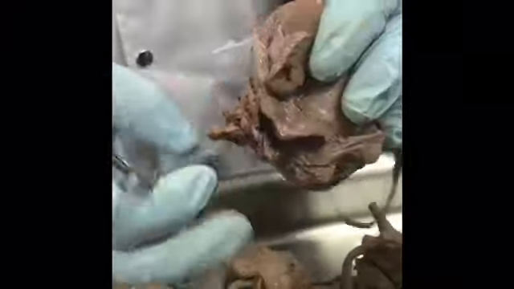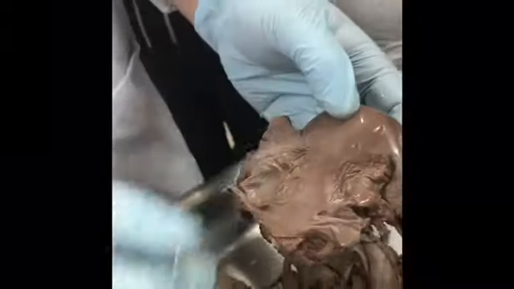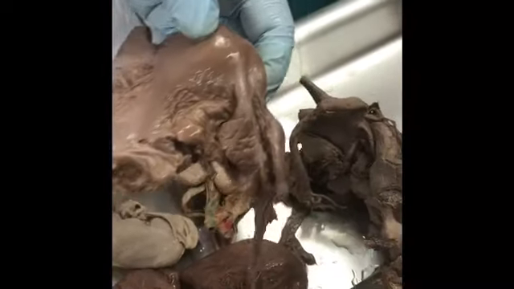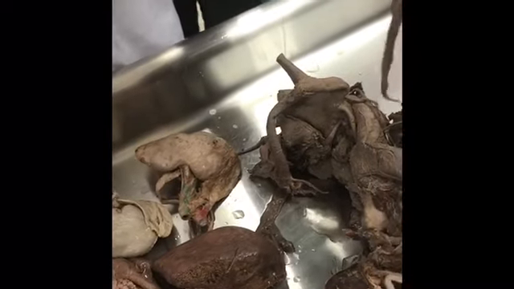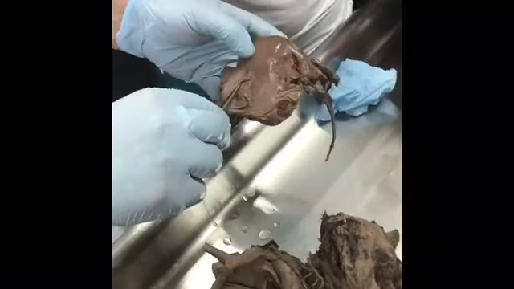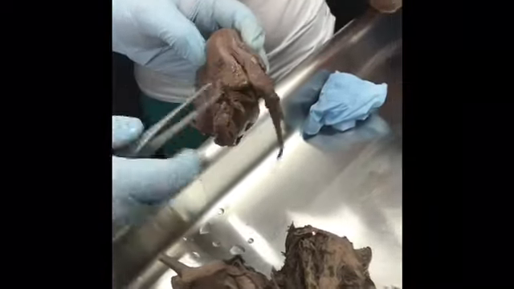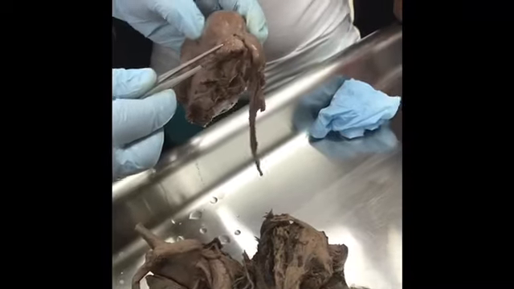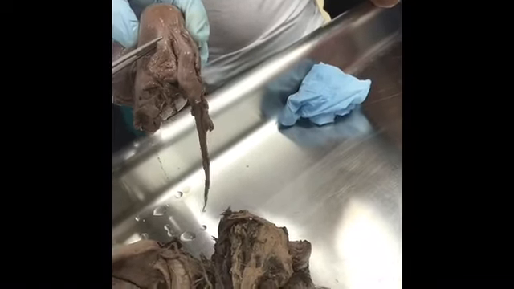Okay. So these are the female reproductive structures that we see here. So what is this, if I pin this? Right, broad ligament. Okay, all right. What is this?